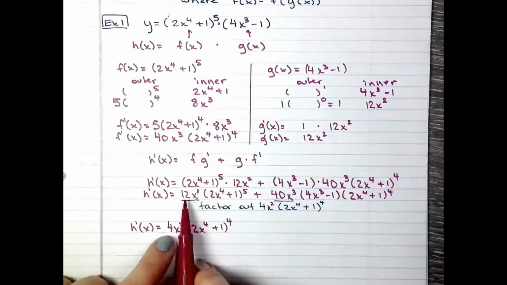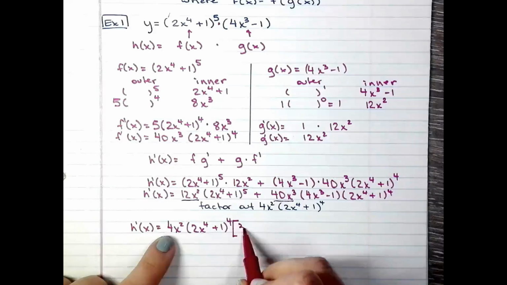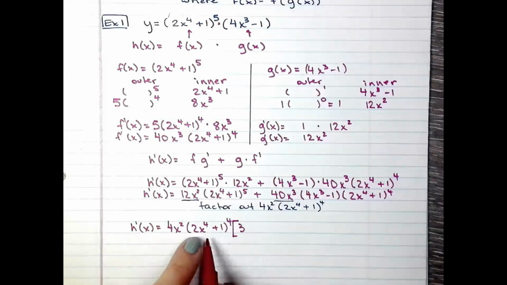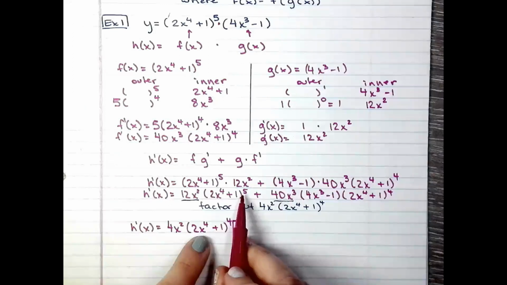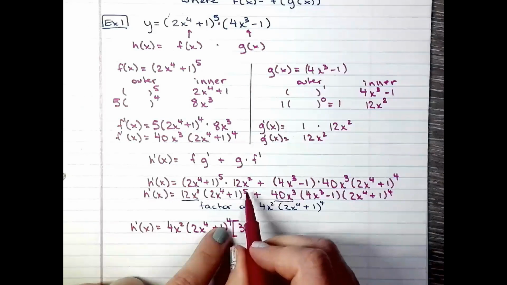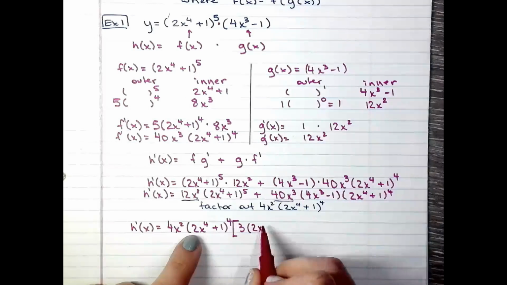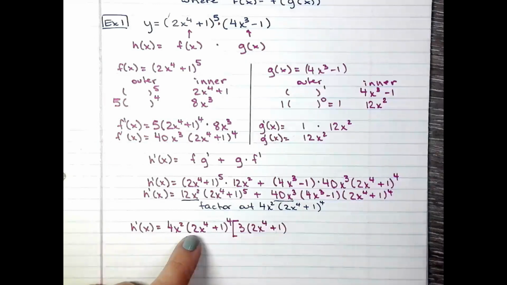So 4x squared divided by 12x squared, that will give me 3. This guy divided by this guy, I just have to subtract the exponent. So 5 take away 4 is 1. So I have only one of this binomial right here left over.